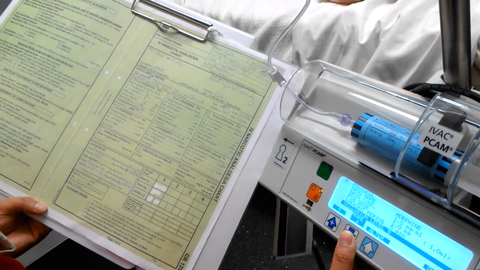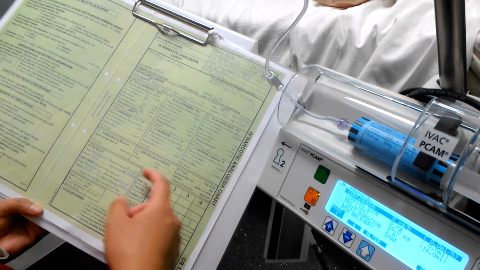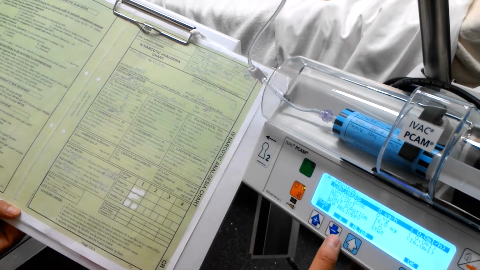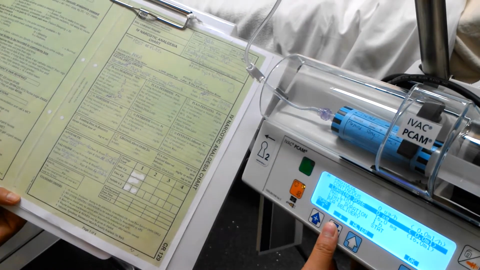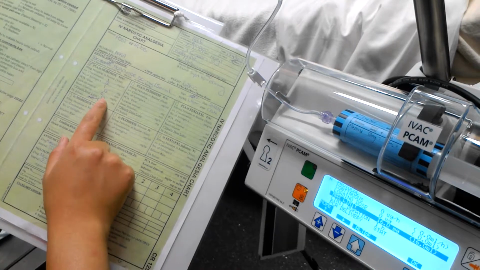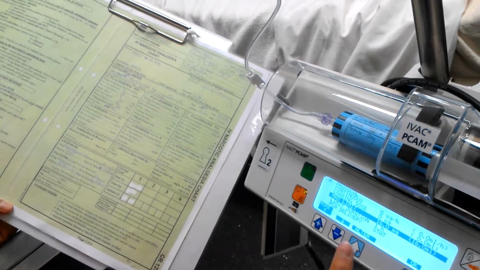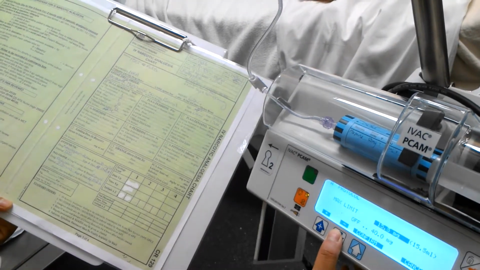Occlusion level, I keep it as 8. Continuous, this is not continuous, so it's going to be kept at 0. Loading dose is 0. Maximum limit, I can only give 12 milligrams as noted here per mil, so I need to change this one to 12. So I've done it.